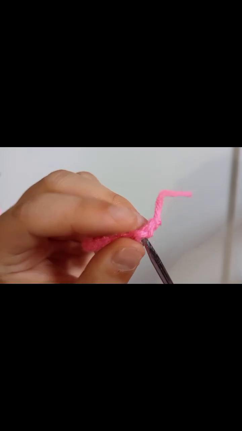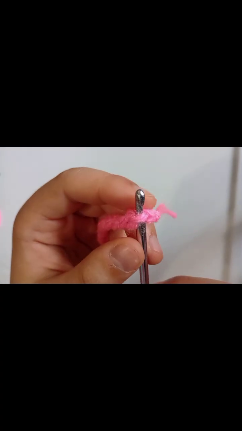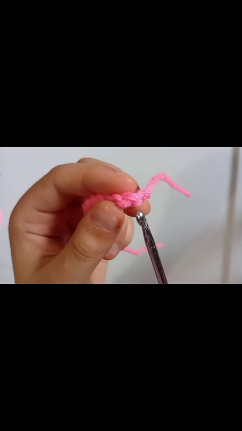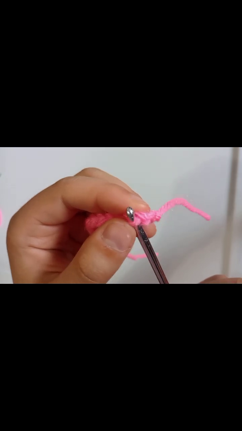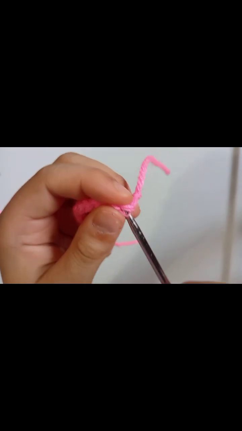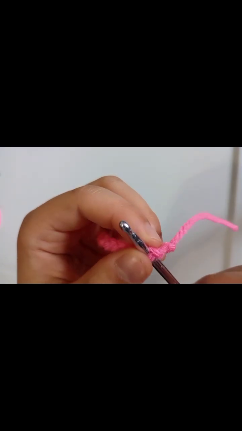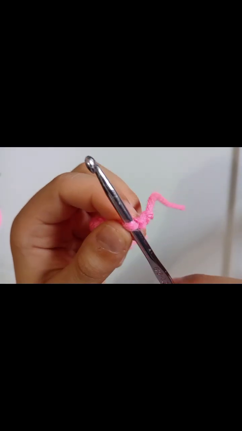And then there is the middle loop in the chain. Let me get it onto my hook. There we go. Right in the middle of the chain, there is a loop right in the middle of the chain, right there. And that is when it is called middle loop only.